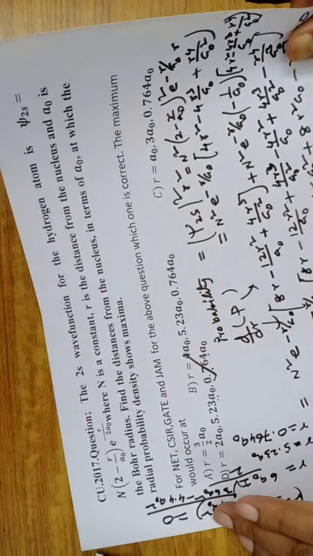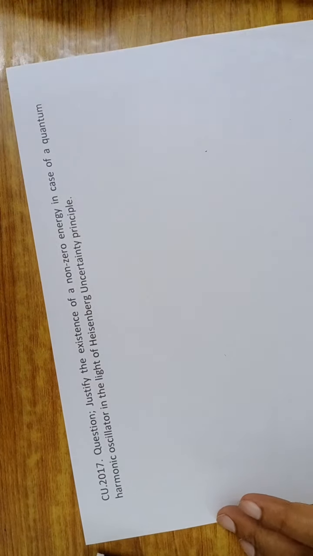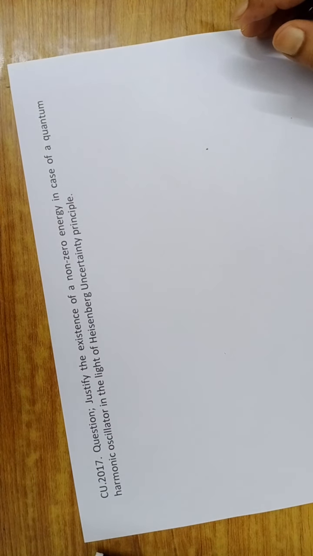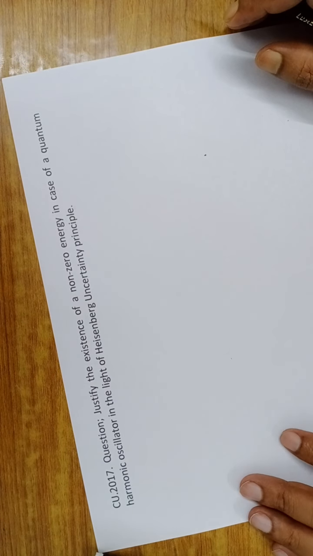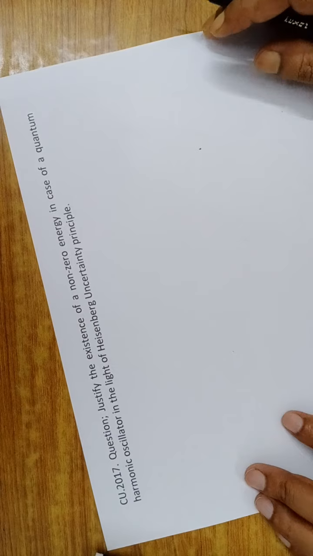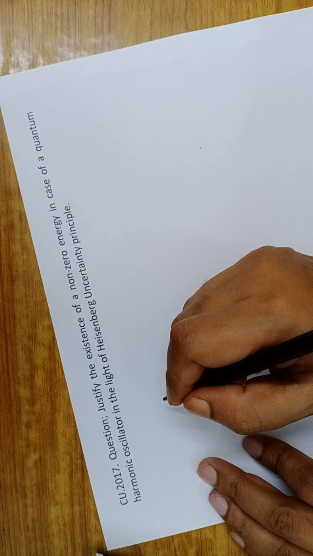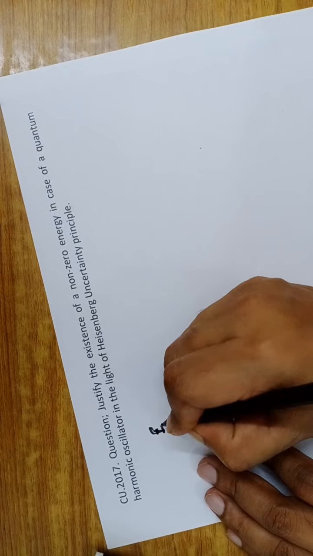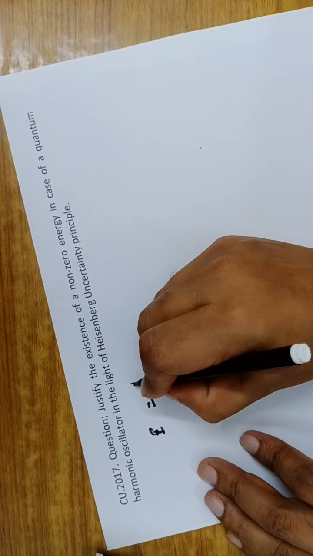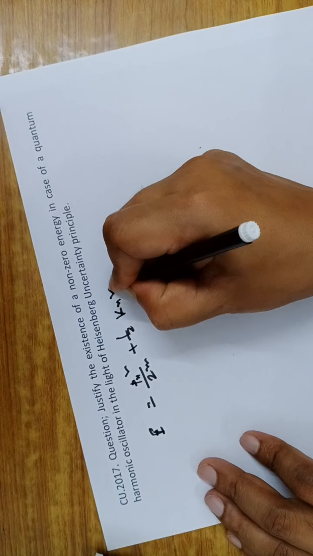Okay. And there is another question: justify the existence of non-zero energy in case of quantum harmonic oscillator in the light of Heisenberg uncertainty principle. For a harmonic oscillator, kinetic energy and potential energy coexist, that means E equal to px square by 2m plus half kx square.